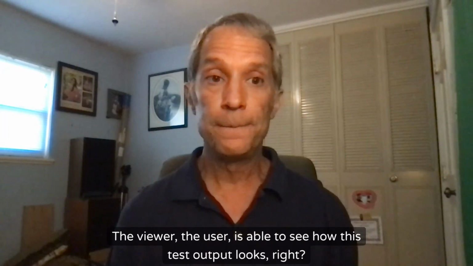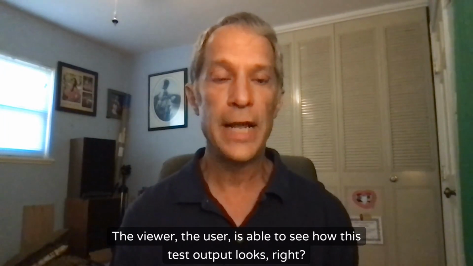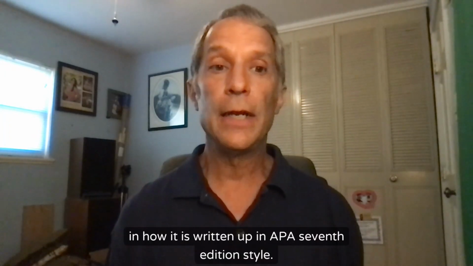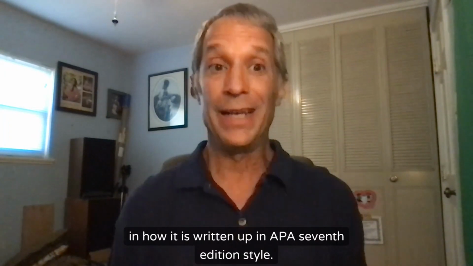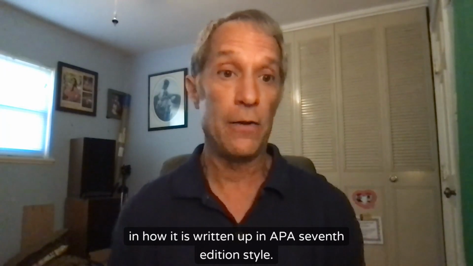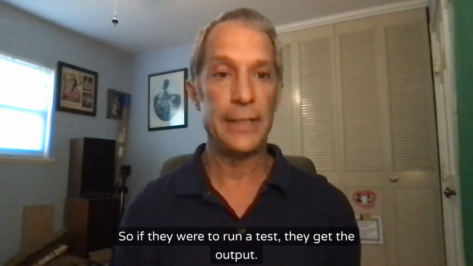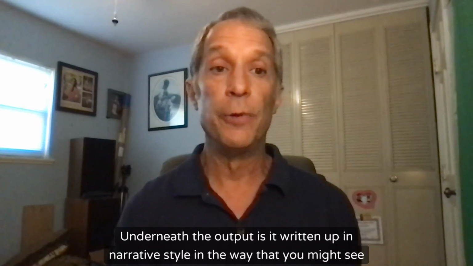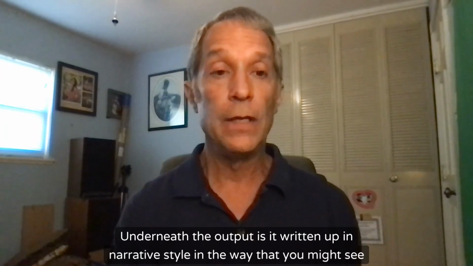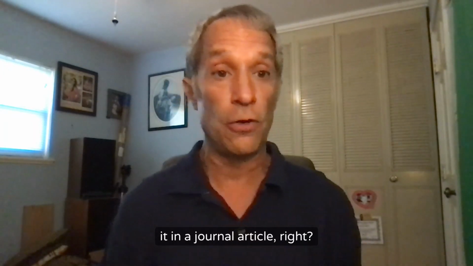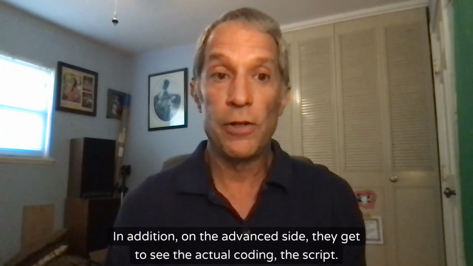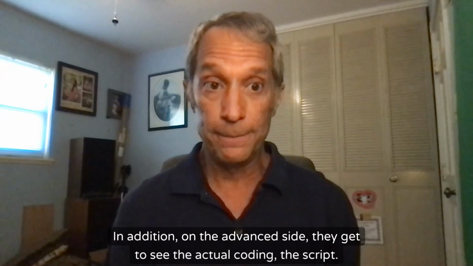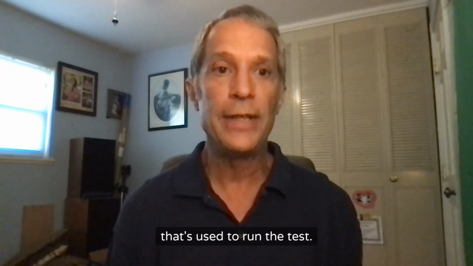Now, the other thing that sets StatTree apart is that at the end of the demonstration, the viewer, the user, is able to see how this test output looks, right? How the output looks and how it is written up in APA 7th edition style. So if they were to run a test, they get the output. Underneath the output, it is written up in narrative style in the way that you might see it in a journal article, right? In addition, on the advanced side, they get to see the actual coding, the script that's used to run the test.